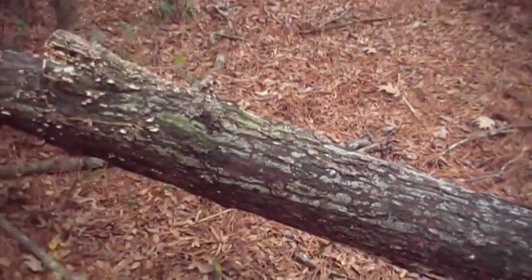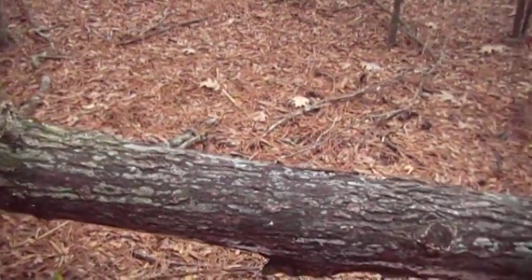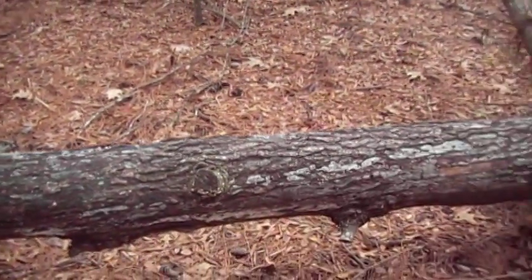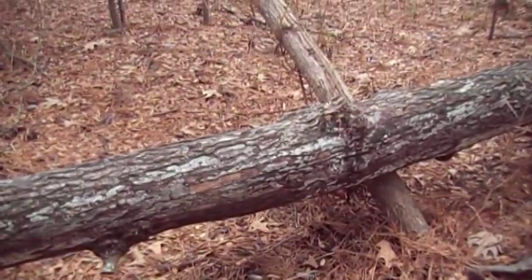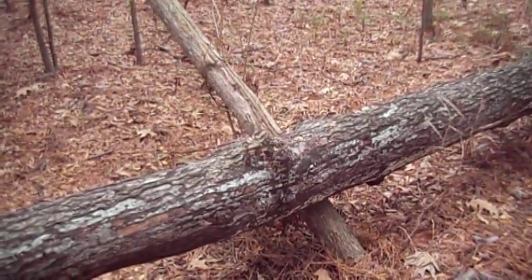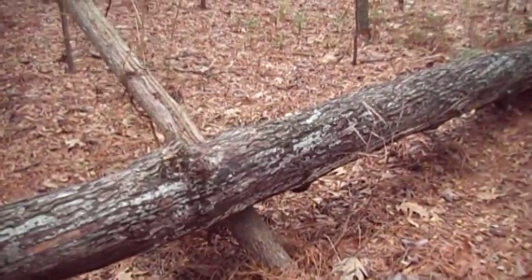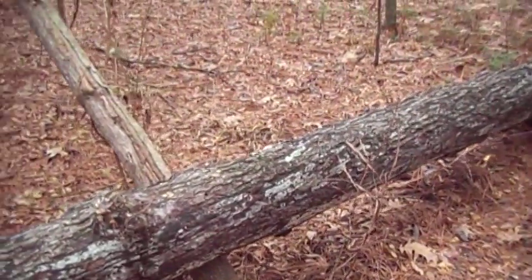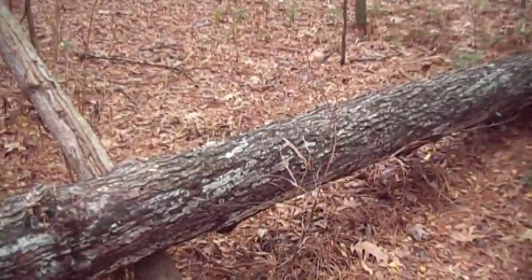There's nothing we can do about it. We can maybe have only a small glimpse into the history of the tree. Maybe try to piece together some of the stress agents that acted upon the tree to cause it to die.